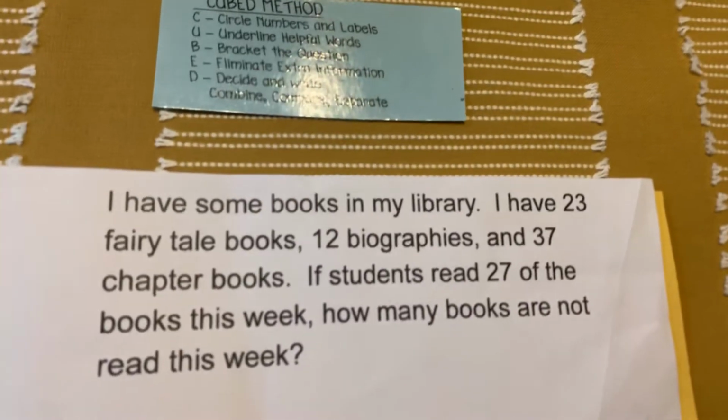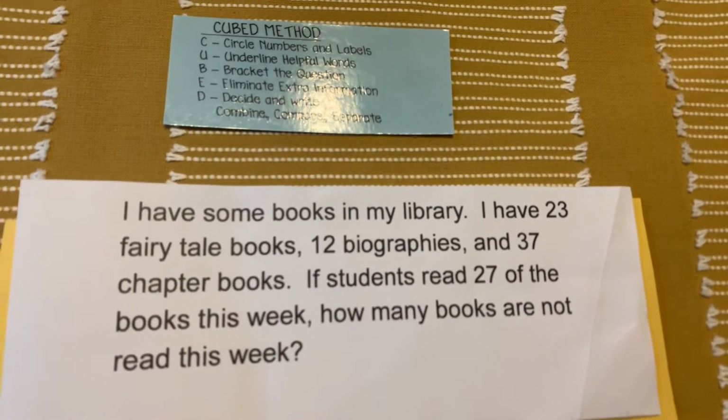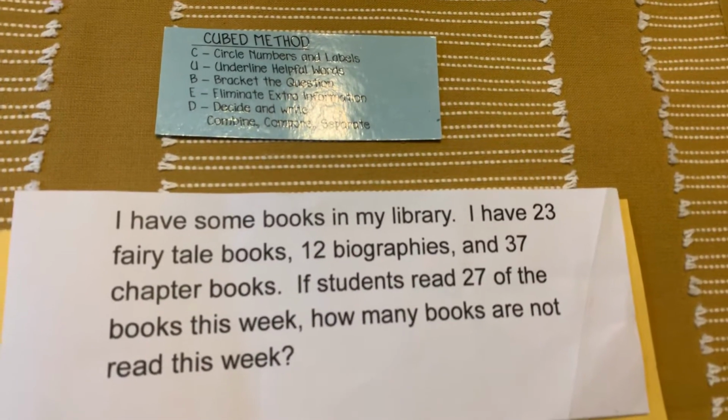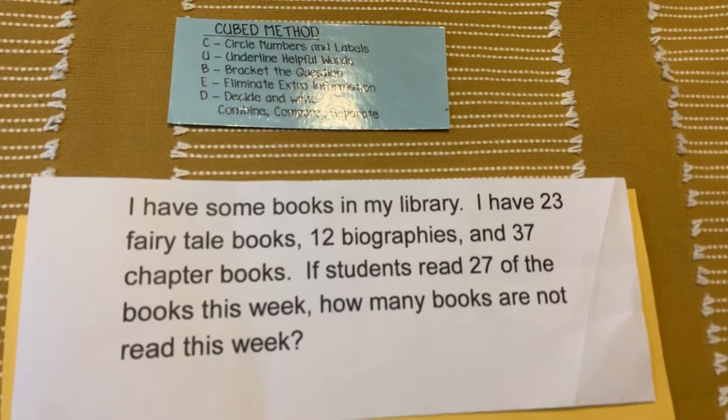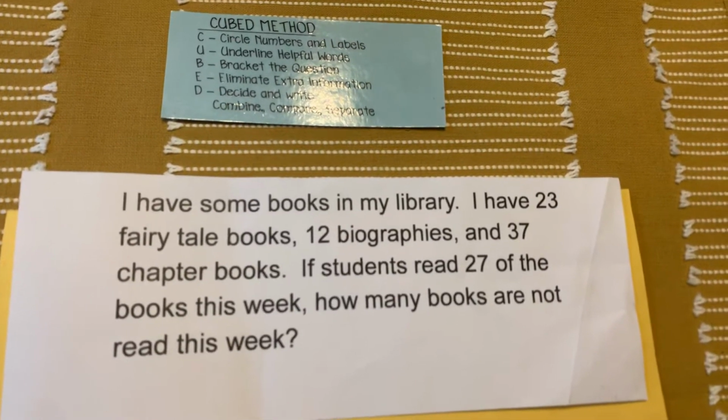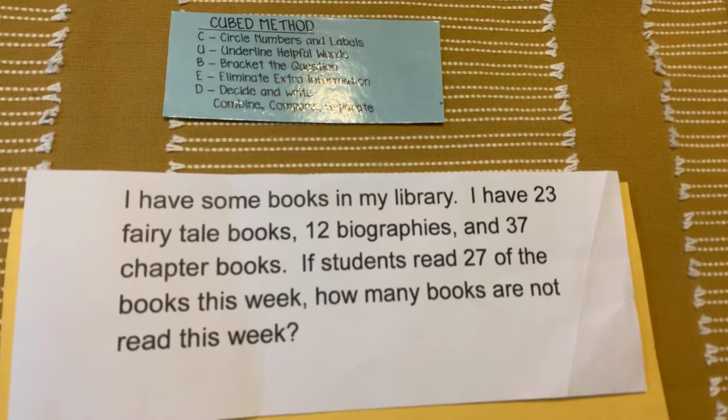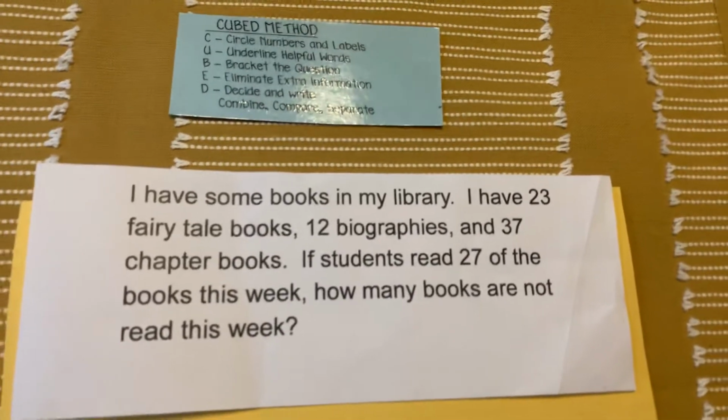I have some books in my library. I have 23 fairy tale books, 12 biographies, and 37 chapter books. If students read 27 of the books this week, how many books are not read this week?